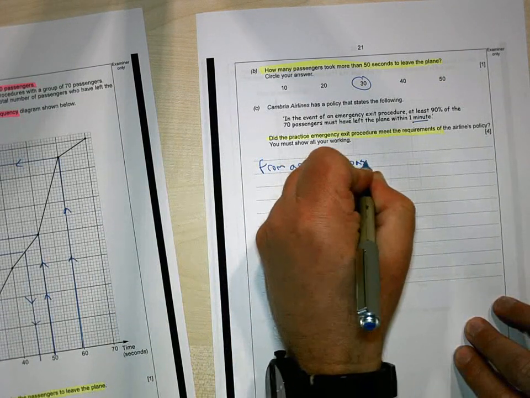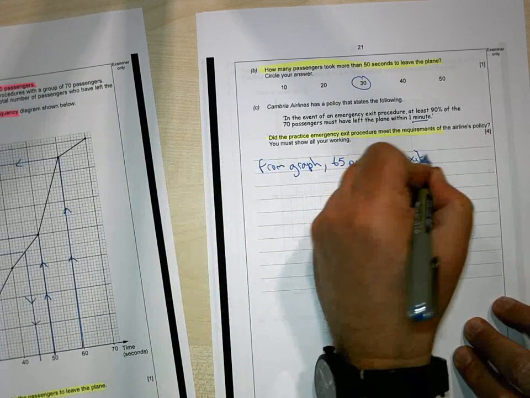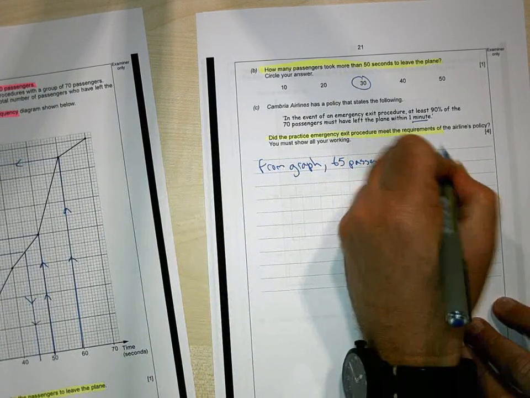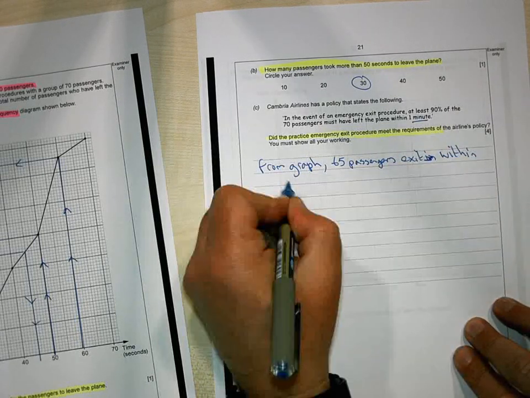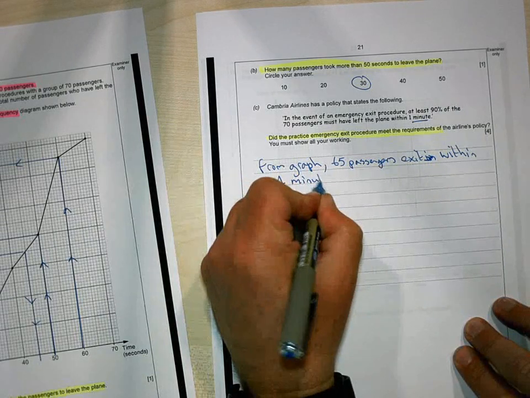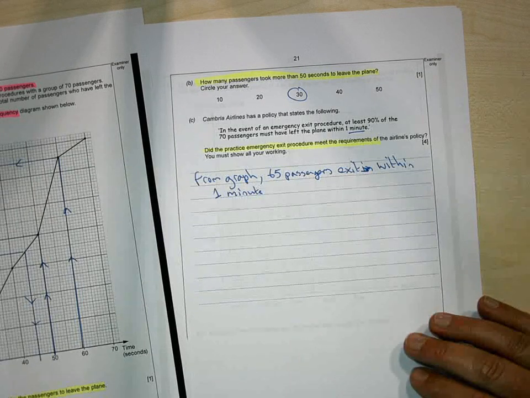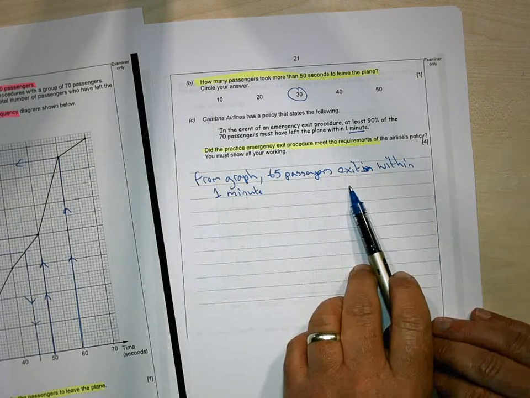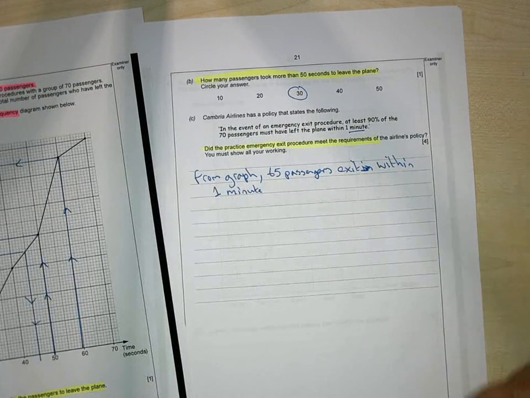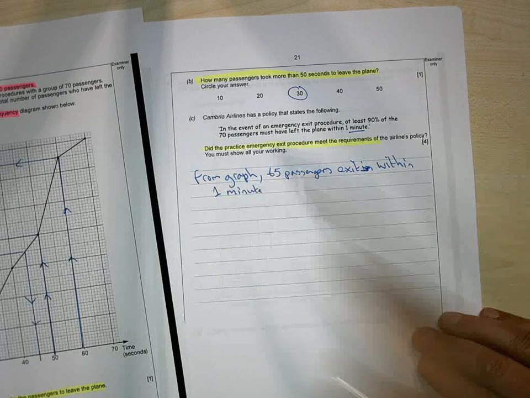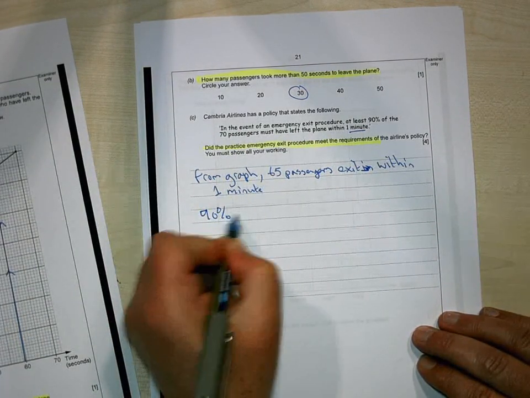So from the graph, I know that 65 passengers left in under a minute. So 65 passengers exit within 1 minute.